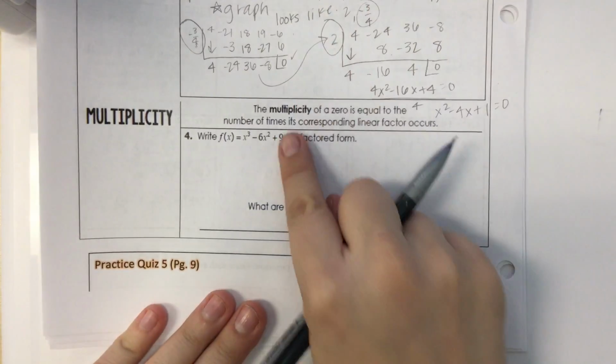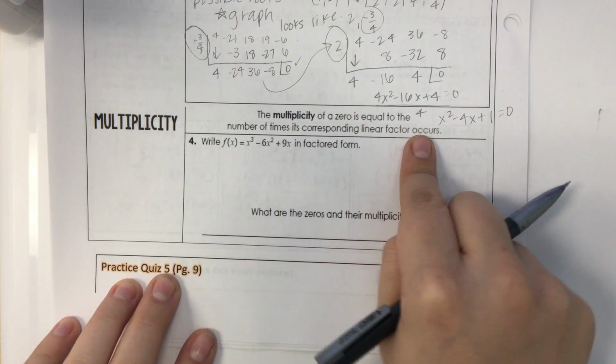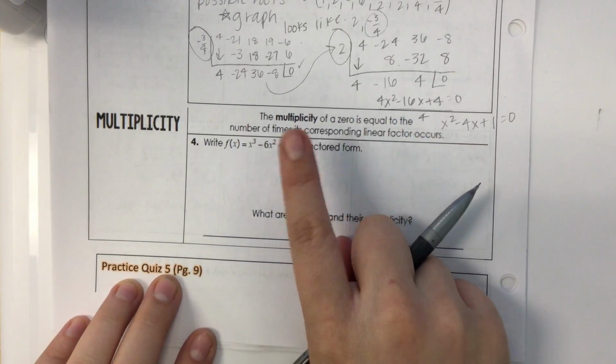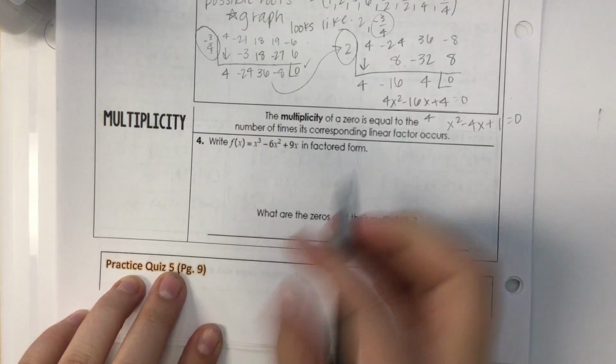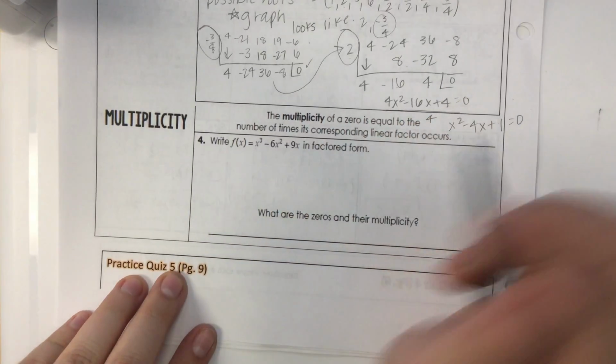All right, multiplicity. So the multiplicity of a 0 is equal to the number of times its corresponding linear factor occurs. What does that mean? Well, let's factor this, and I'll show you what that means. So f of x equals x cubed minus 6x squared plus 9x.